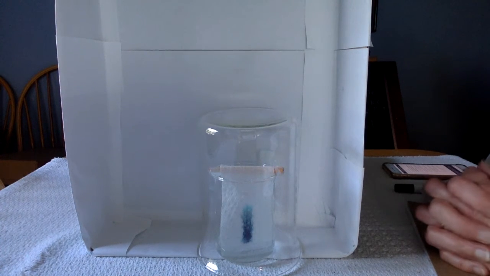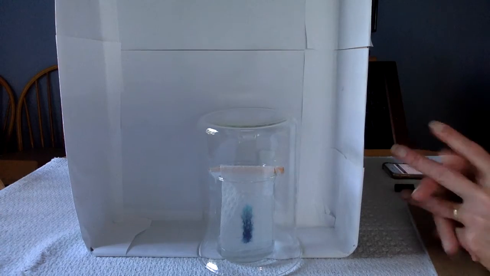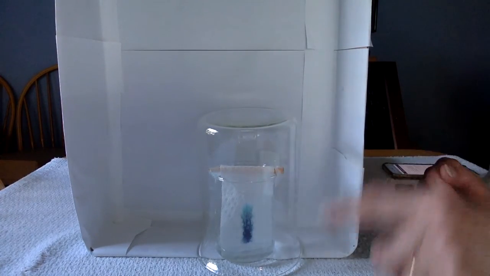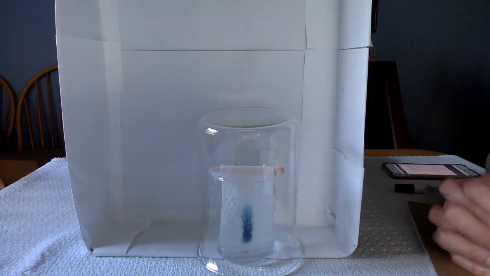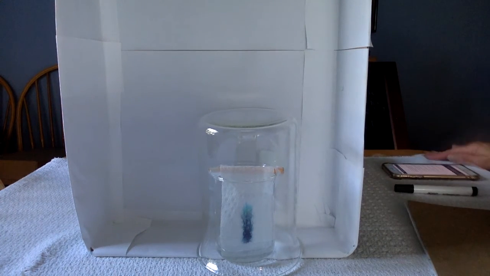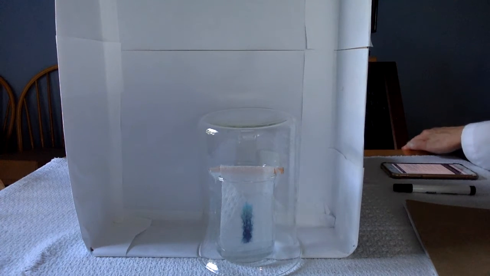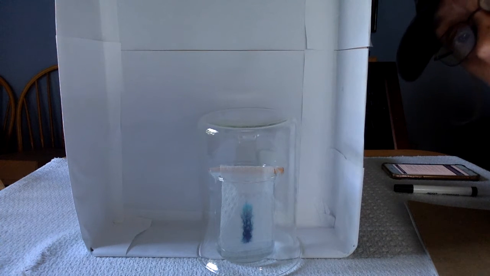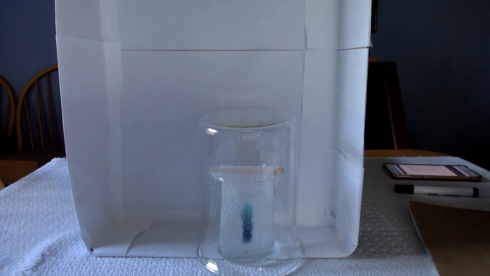Now, the reason we have a start line is if we were really going to try to calculate this, we would measure how far different colors that are put together to make this black ink have traveled compared to where the water itself has gone. All right, we're going to let that run a little longer to see what it looks like.